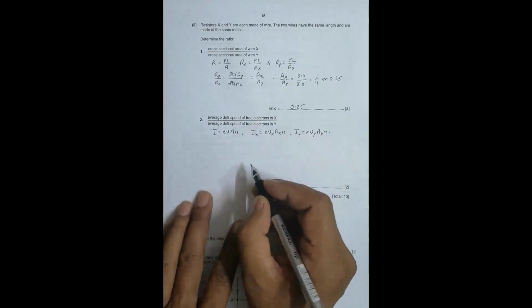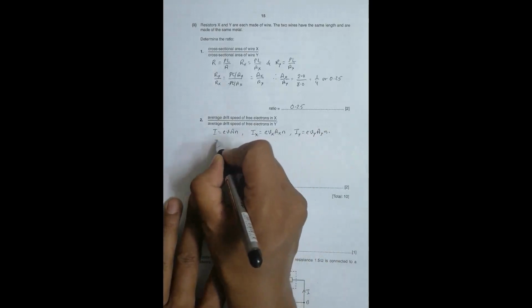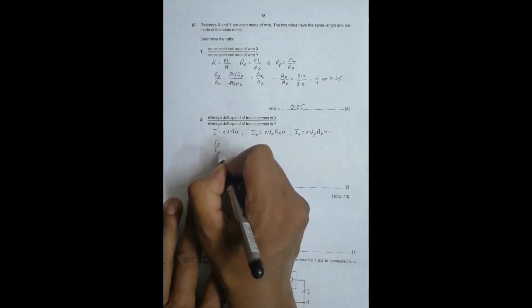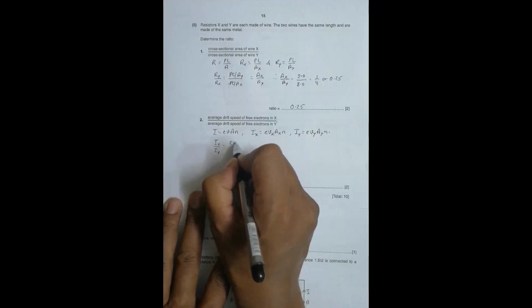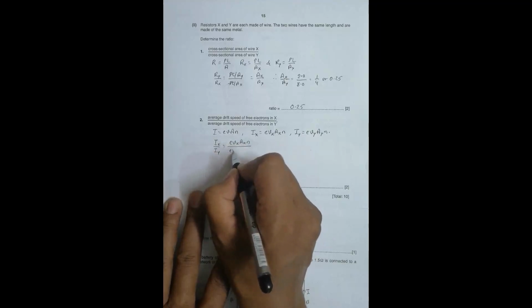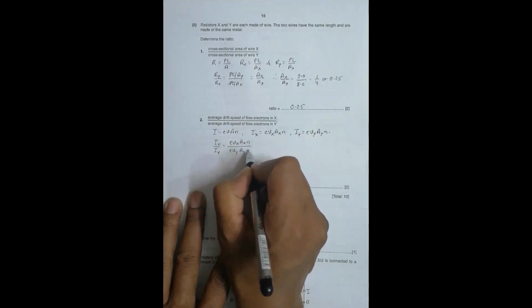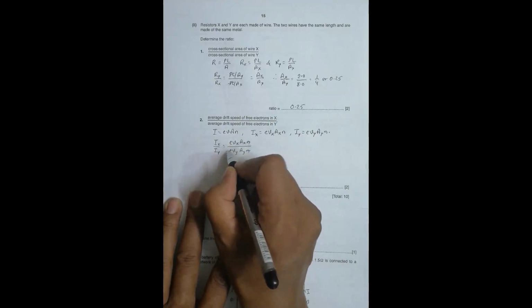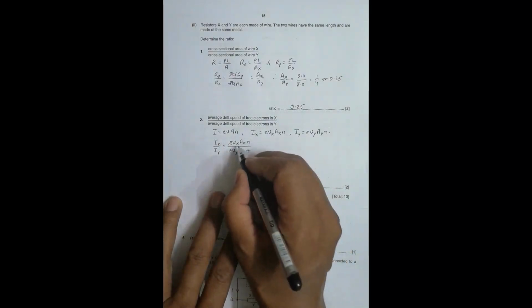So let's take the ratio here. Ix by Iy is equal to e Vx Ax n by e Vy Ay n. So n goes, e and e also go.